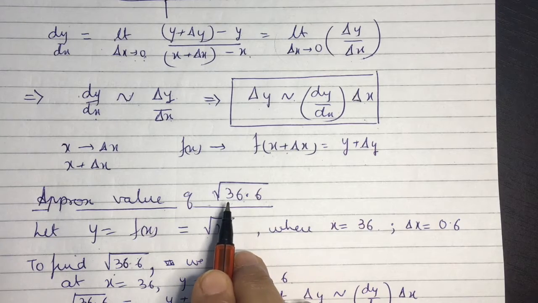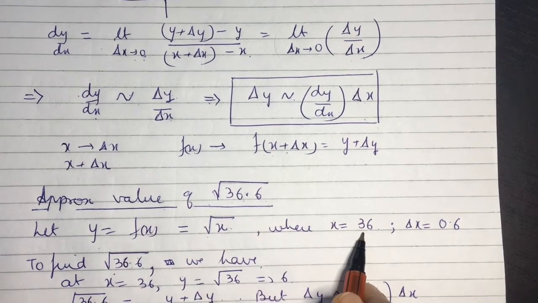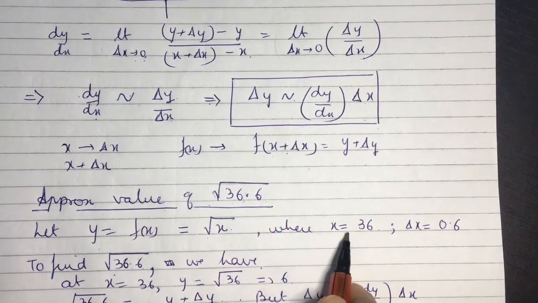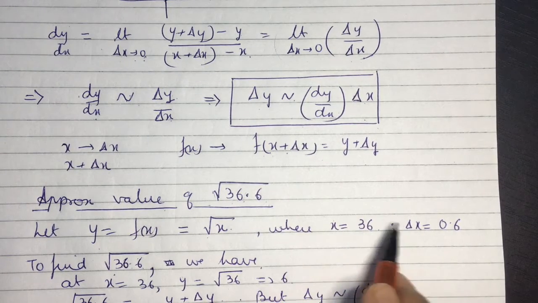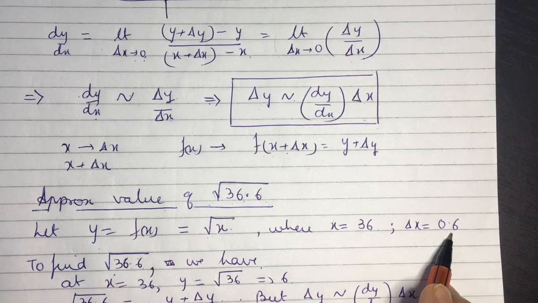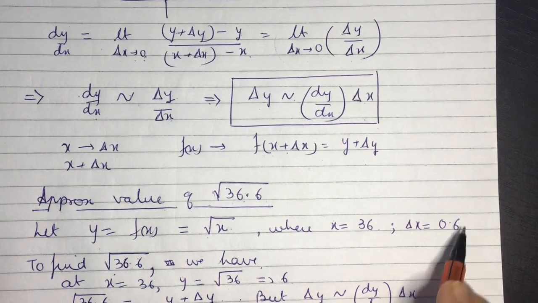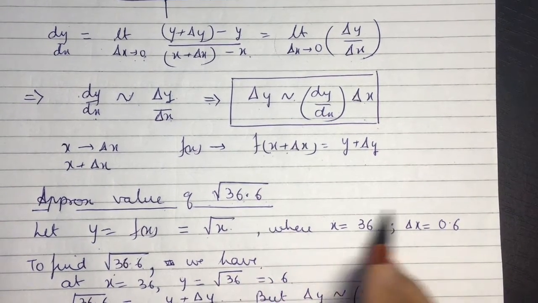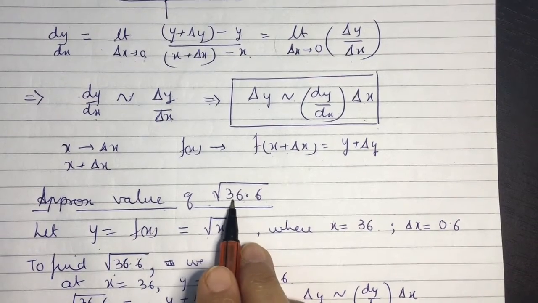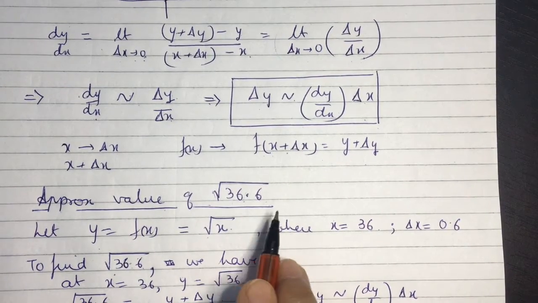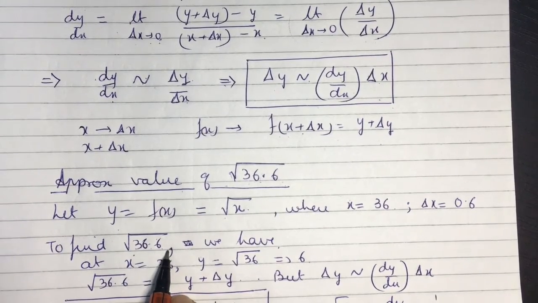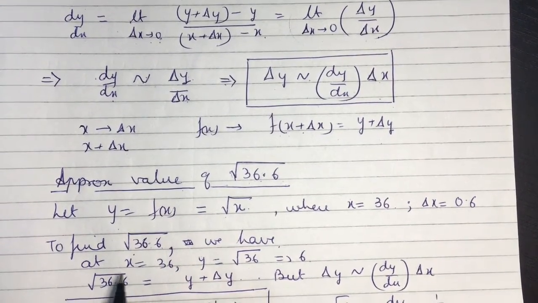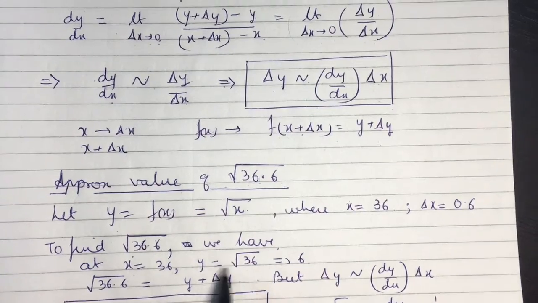So the closest perfect square is 36. So let us consider x equal to 36 and let delta x be equal to 0.6, so that we can find square root of 36.6. Now let's see how it works. So to find square root of 36.6, we have x is 36.